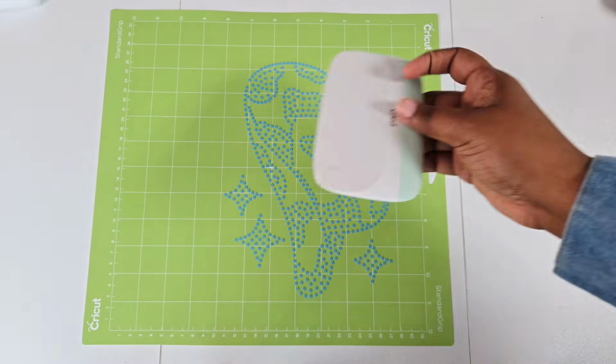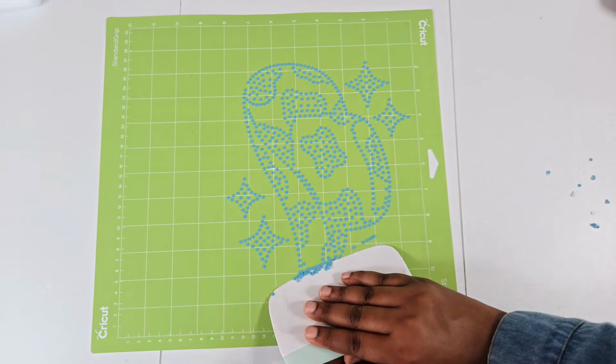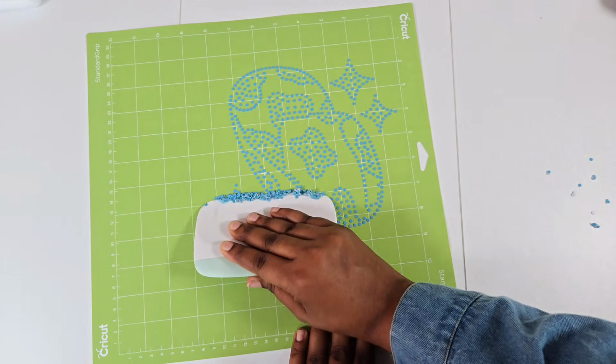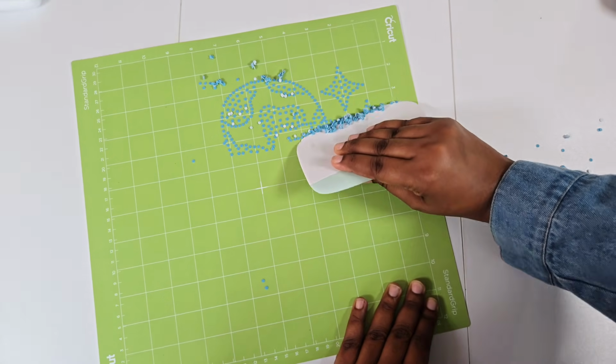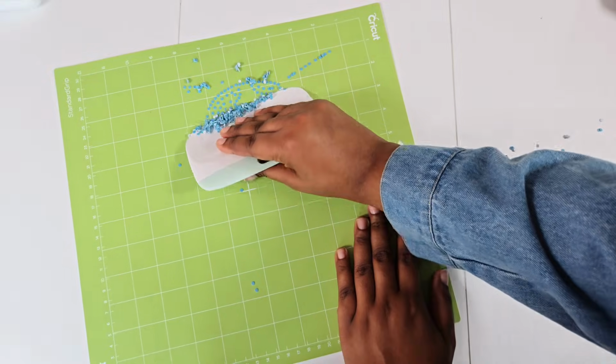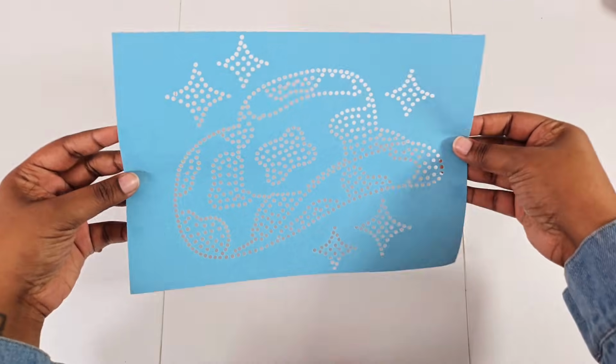After our template has been removed, I'm going to take this scraper and then just scrape off all these little circles. You can save this for later if you want to, but me personally, I have to do it right away or I will not take it off of the mat. Alright, so now we can start adding our rhinestones.